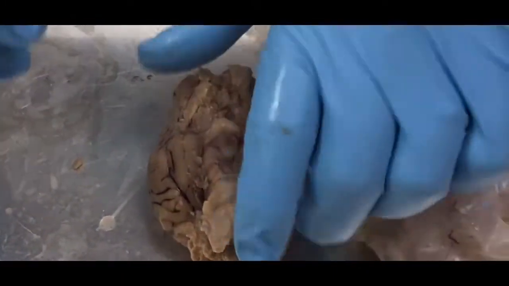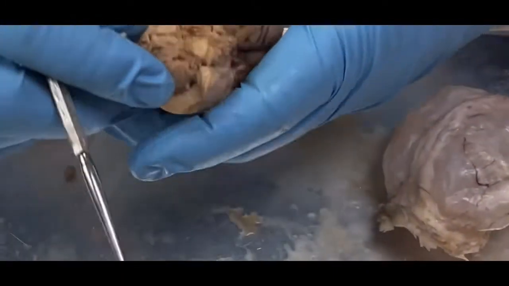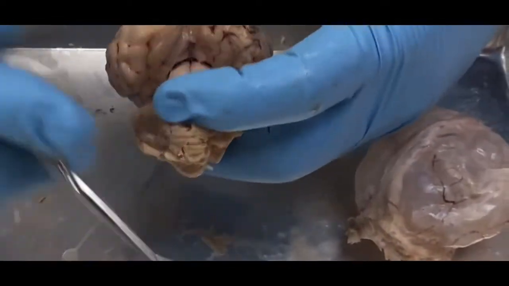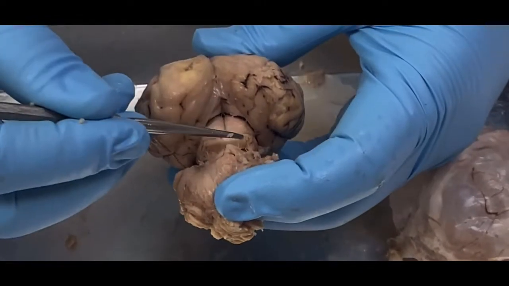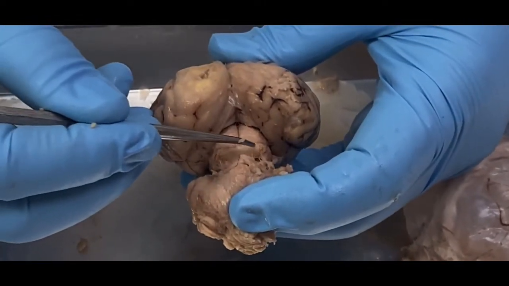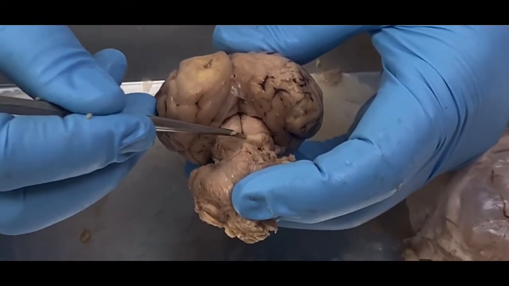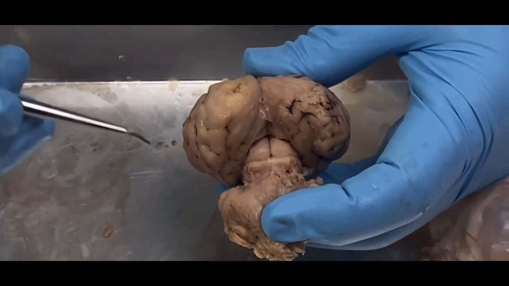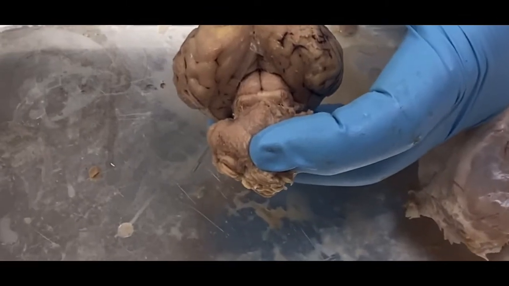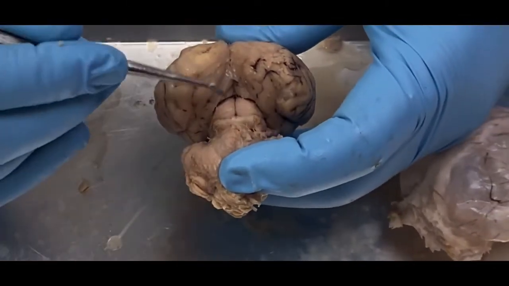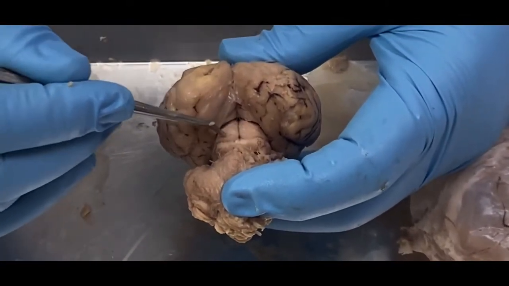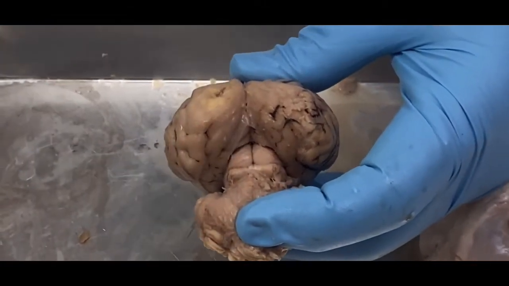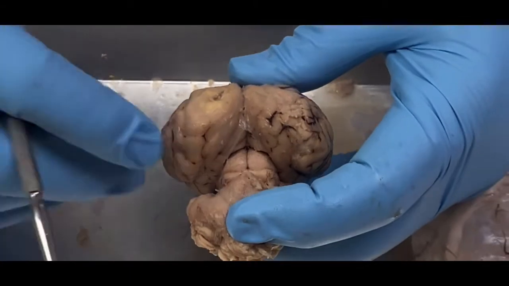So now, the next thing we're going to look at is right here on the cerebellum. If I pull the cerebellum out, you'll notice that down in here, I have my inferior colliculus. That flat area right there is the inferior colliculus. And the inferior colliculus is responsible for taking things that we hear and making an involuntary motor movement. Then above that, we have the superior colliculus. And the superior colliculus is responsible for taking things we see and making an involuntary motor movement.